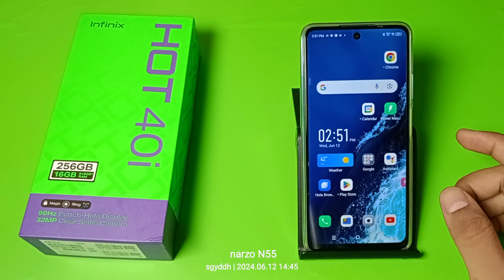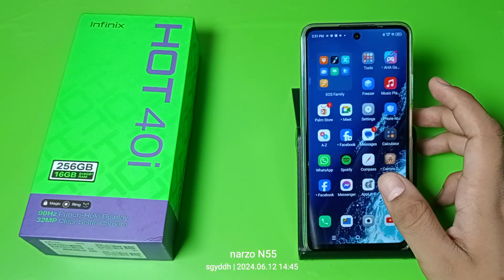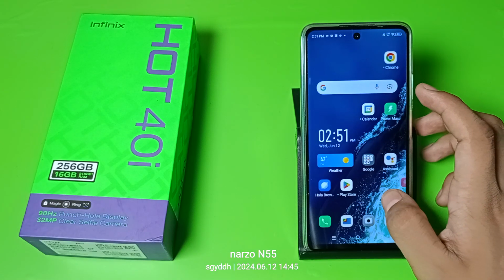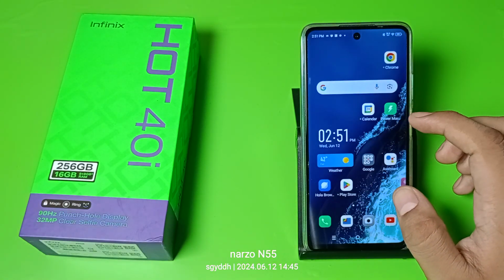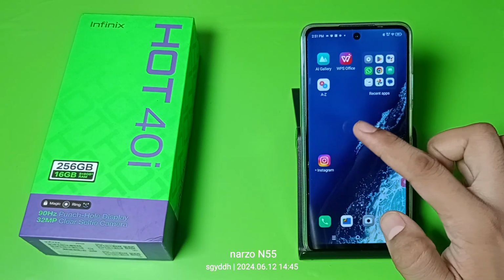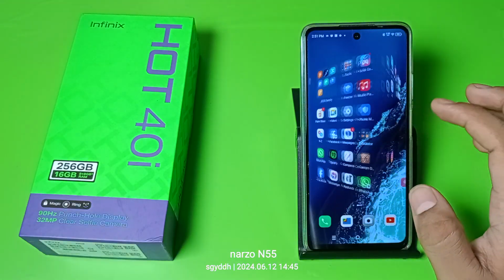In this video I'm going to show you how you can fix the heating problem in your Infinix smartphone, if your device is heating very regularly, or how you can fix this problem.